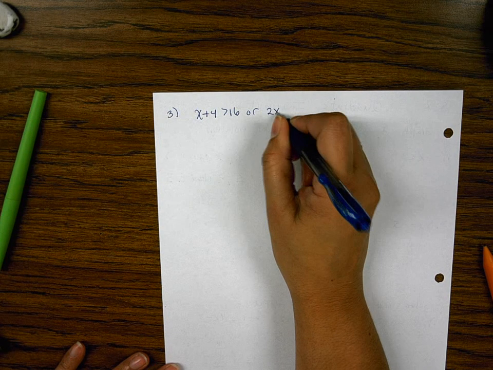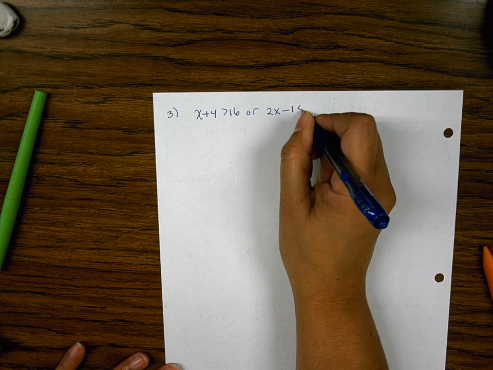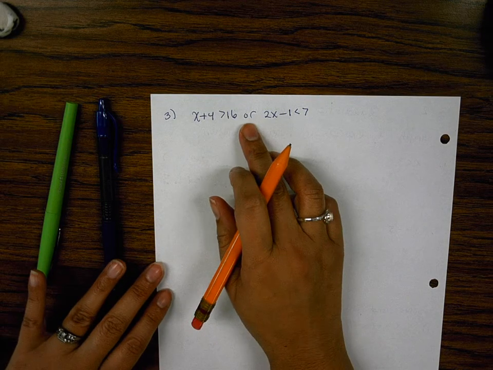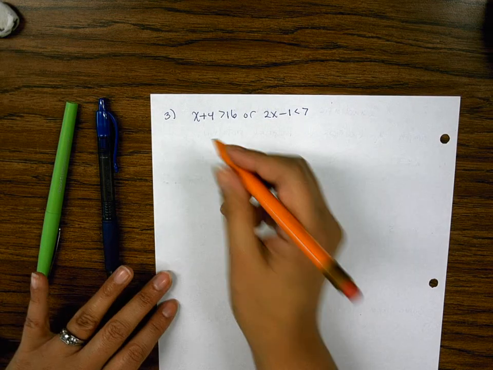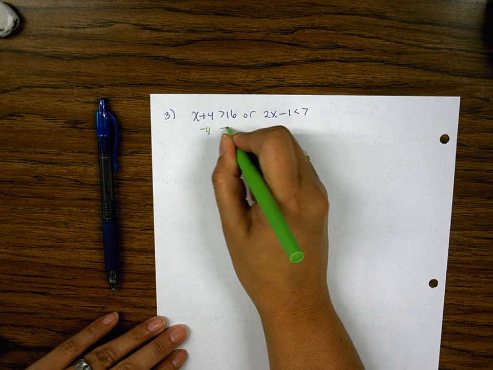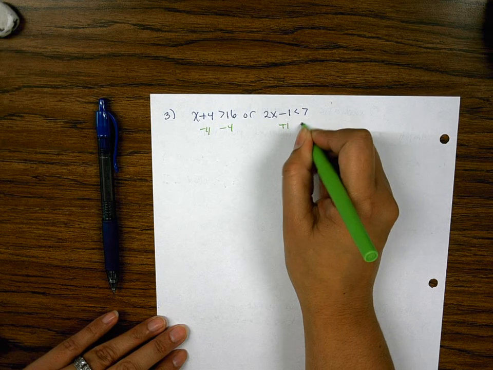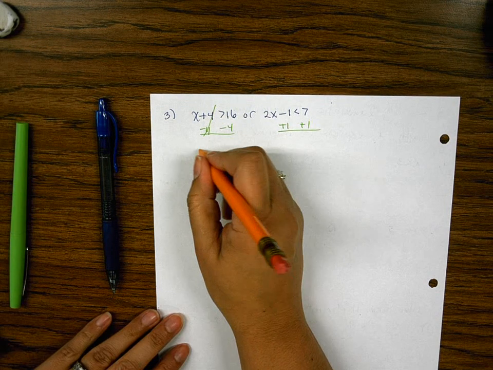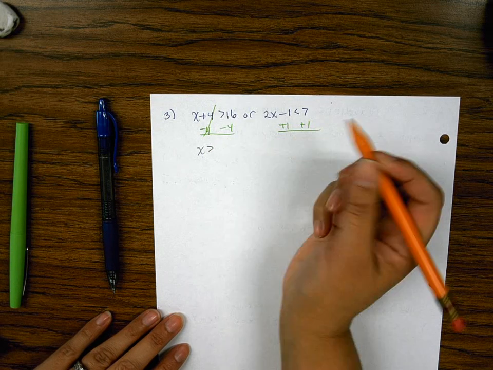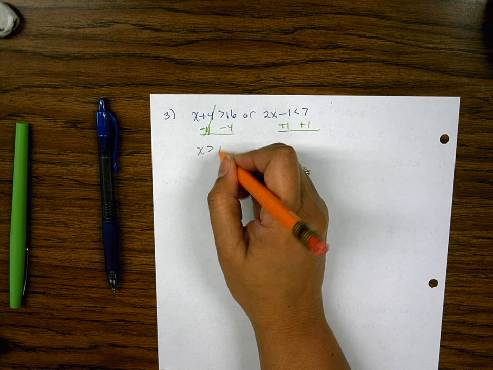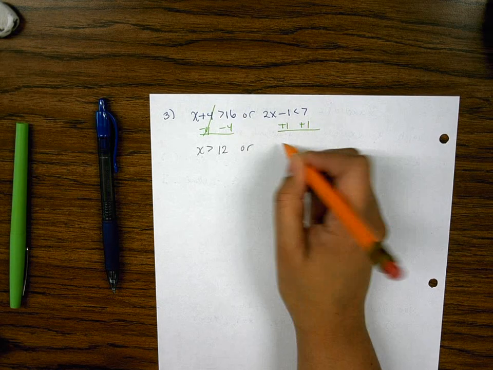Number 3. X plus 4 is greater than 16, or 2x minus 1 is less than 7. Now this one's or, it's already broken up. Ors will always be broken up. It can never be written as a sandwich, so you don't have to worry about rewriting. You just go through and solve.